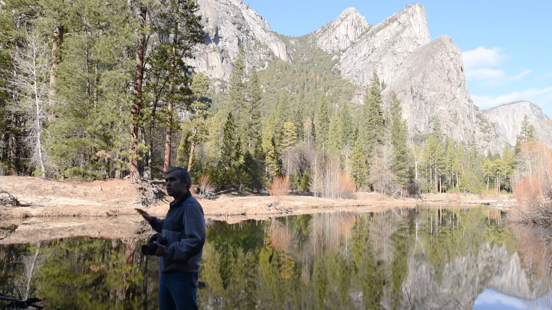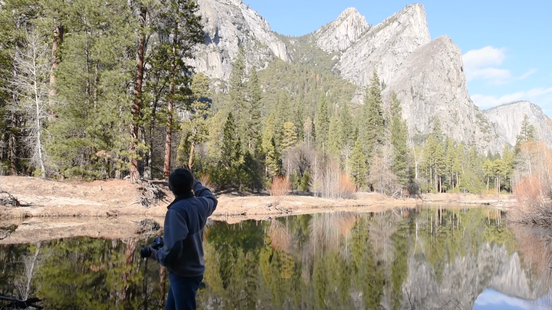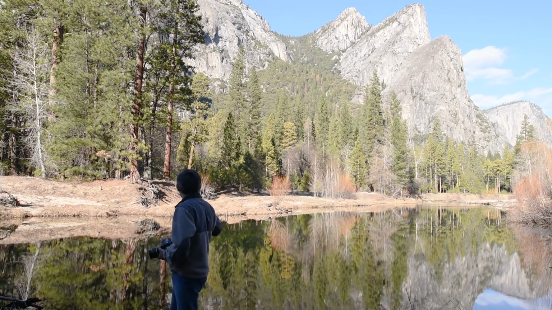Now that I know that this particular location could be great for sunset tonight, I might stick around. But for now, I want to take some safe shots. So the sun is shining right at those peaks right now. I've got a gorgeous reflection.